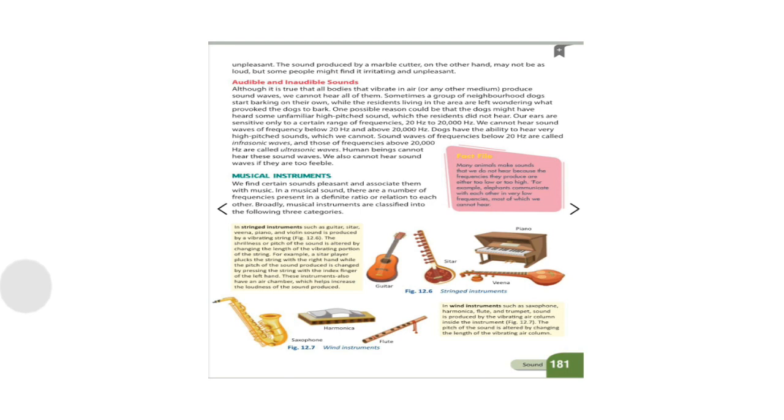Then the frequencies above 20,000 Hz are called ultrasonic waves. Now all of you clear what are infrasonic and ultrasonic waves?